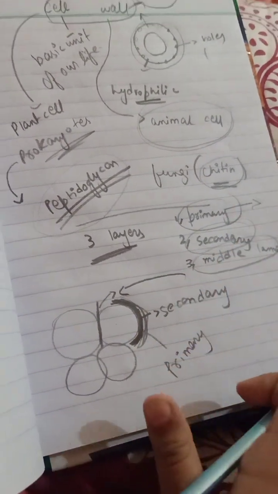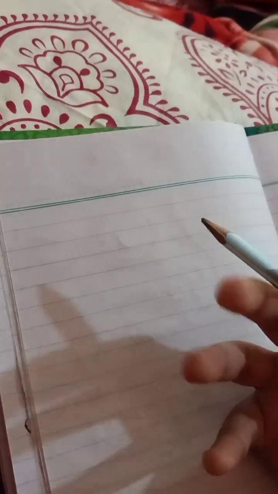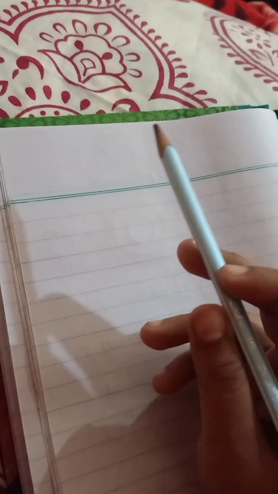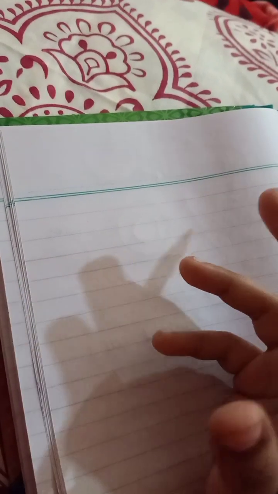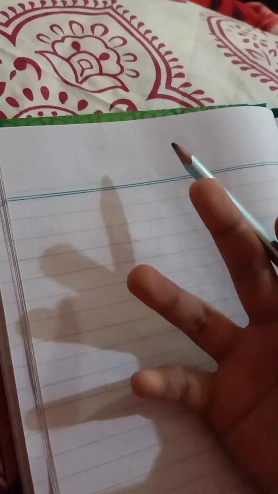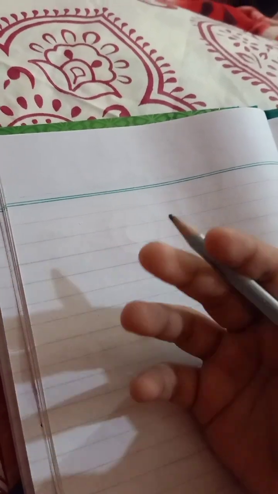Let's move toward the primary cell wall. The primary cell wall is present in newly growing cells. At that time there is no secondary cell wall. After maturing, when the cell develops, we have the secondary cell wall.